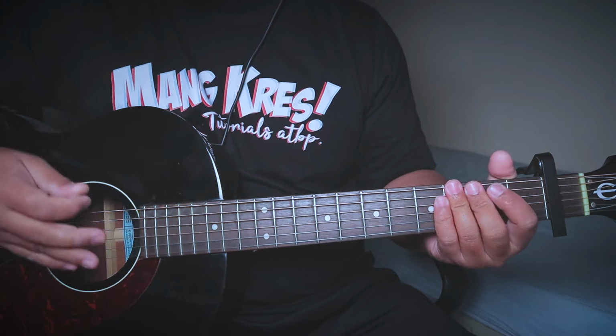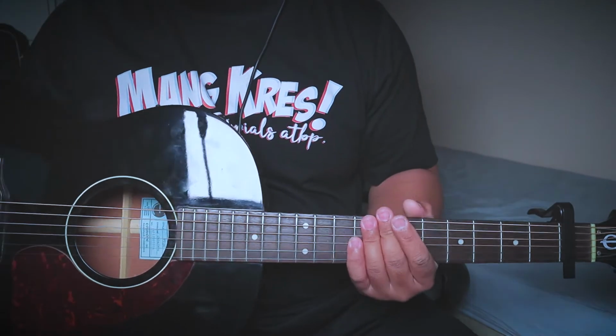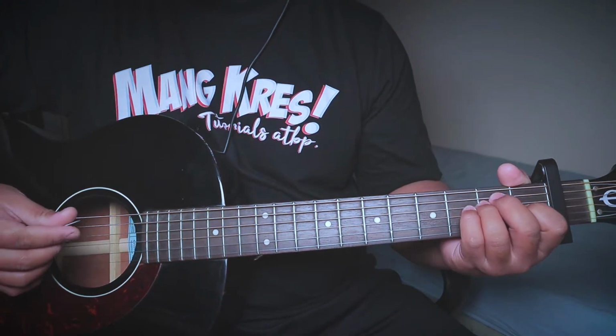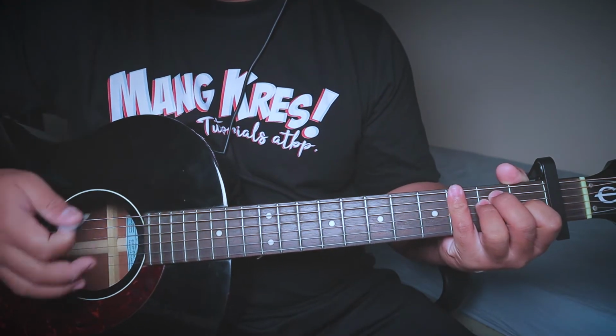Yung strumming katulad dun sa ginawa natin sa verse 1, para dito sa chorus. So yung chorus ganito naman siya. 2 part to, yung first part muna.